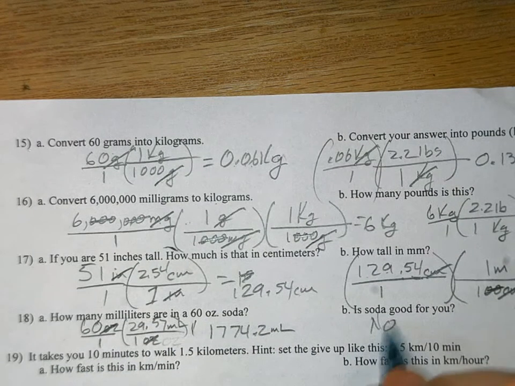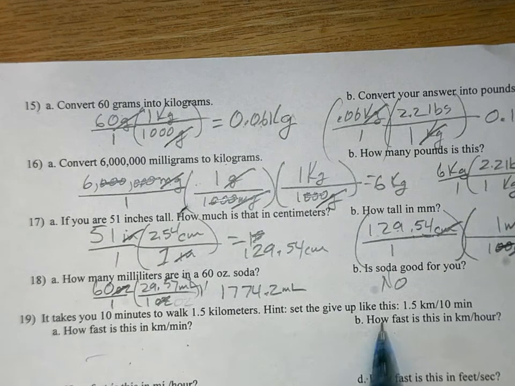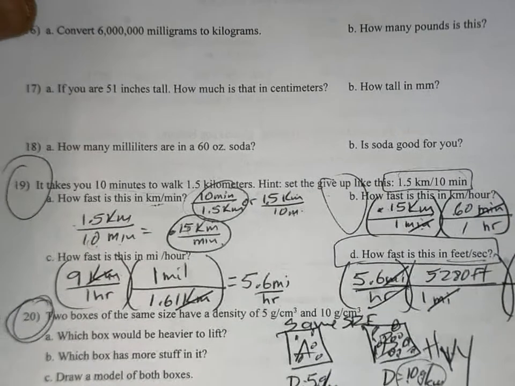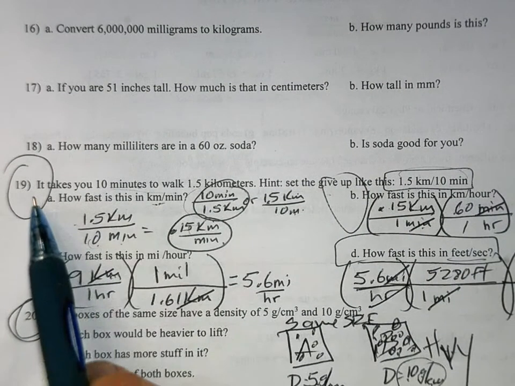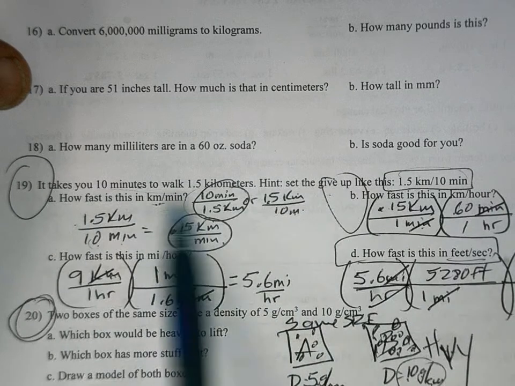Soda good for you? No. Okay, going on. All right, I went over this in every one of my classes. I do not want to go over it again because I've done it now today and yesterday quite a few times. So what I'm going to do, I'm going to cheat right here. I'm going to just put in what we did in class. Now don't freak out.